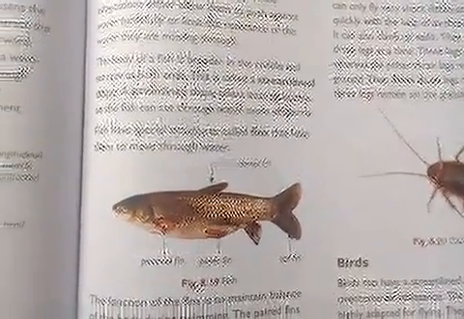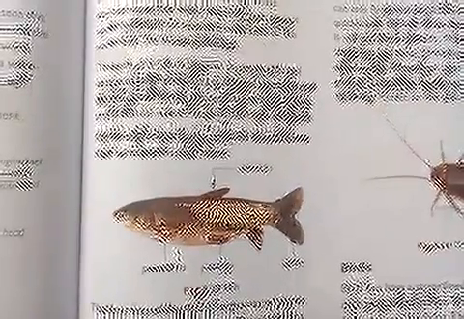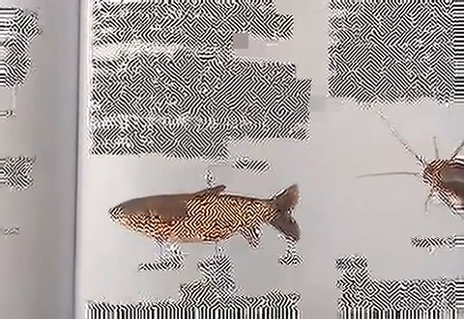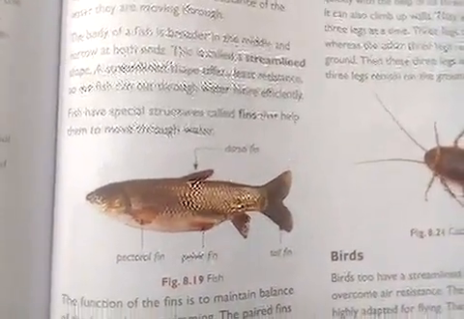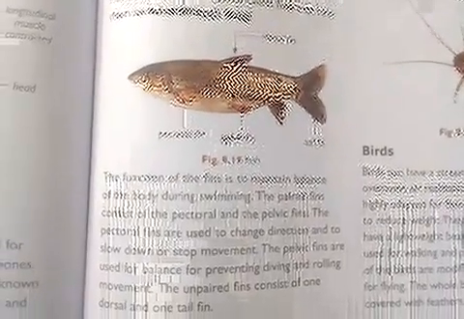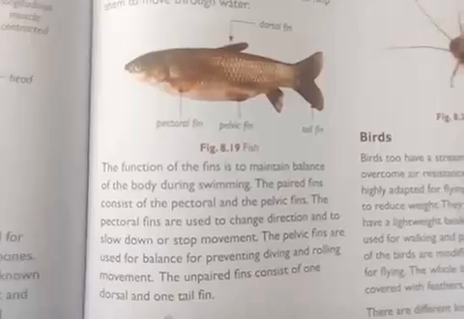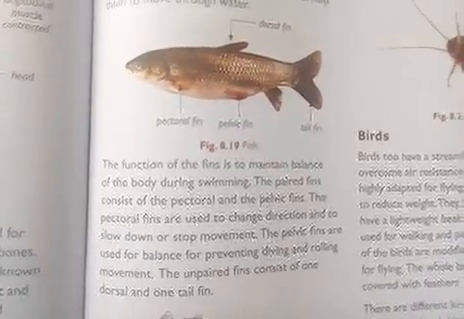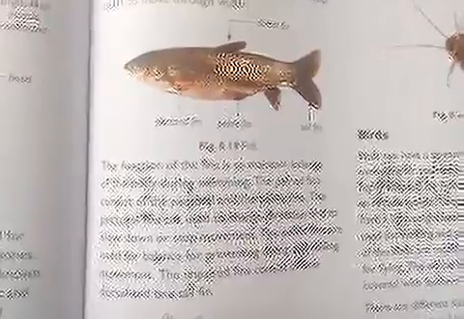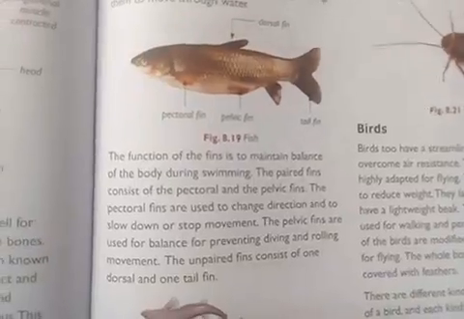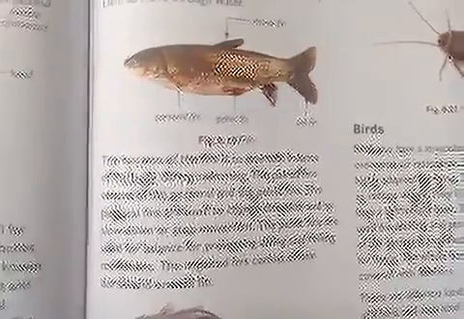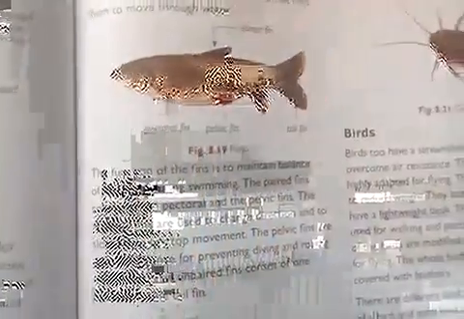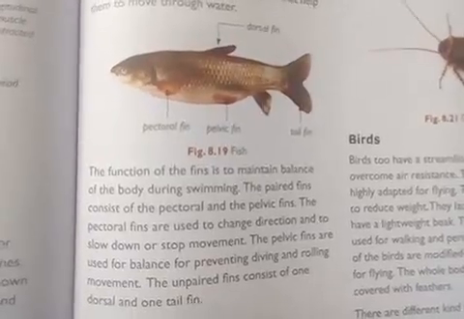Now fish have a unique kind of structure which helps them in movement in water. Those are your fins. As you can see out here, pectoral fins, pelvic fins, dorsal fins and tail fins. Now we will be seeing some of the functions of these fins. The pectoral fins and the pelvic fins help them to balance their body while swimming. So whenever they are swimming in water, these pectoral and pelvic fins help them to balance themselves.